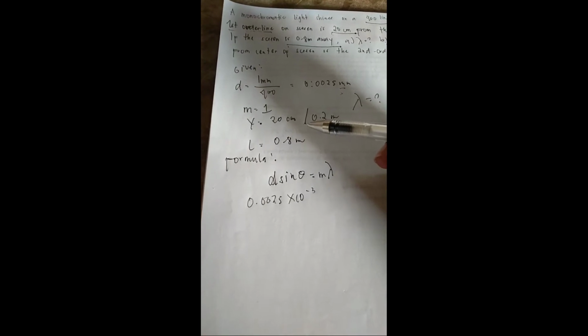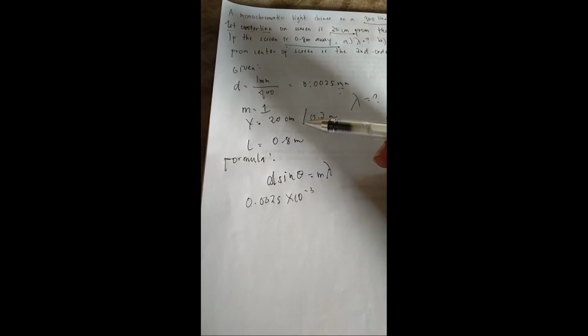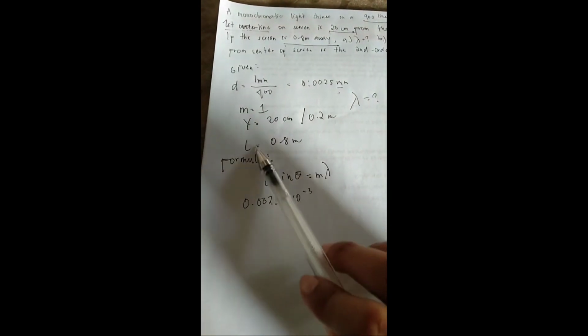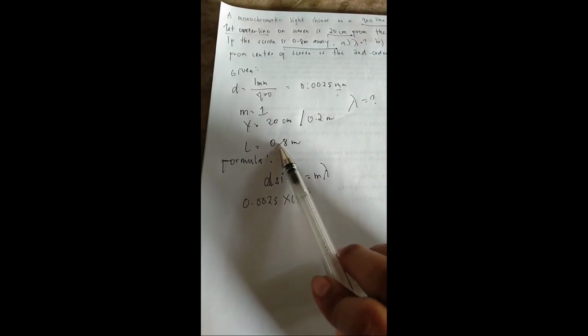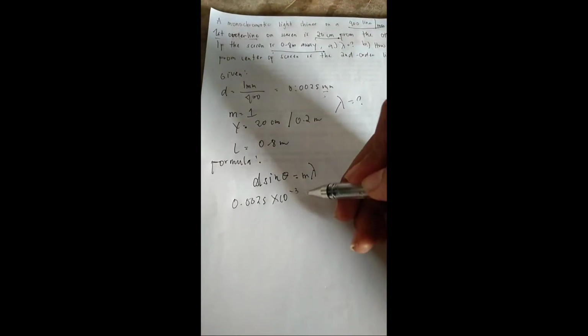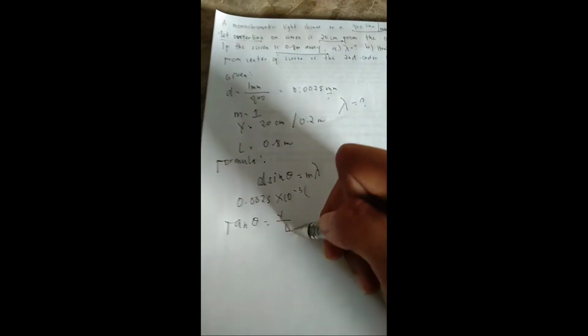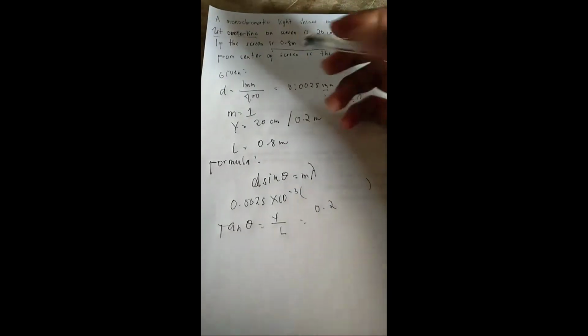And if the angle is small, y is much smaller than L, we could use the small-angle approximation. But here y is not much smaller than L, therefore we have to use tan theta. Tan theta is equal to y over L, which means 0.2 over L, which is 0.8.